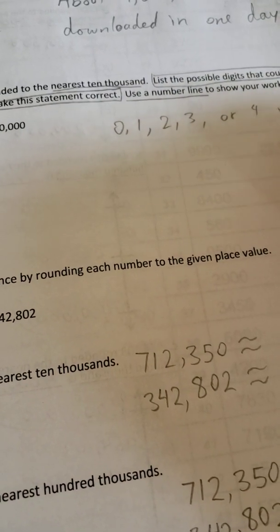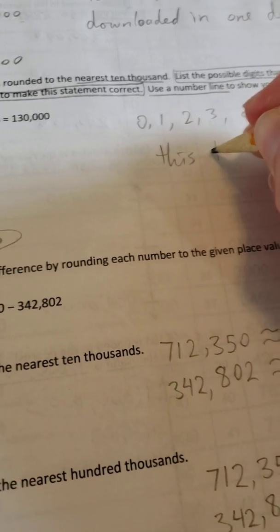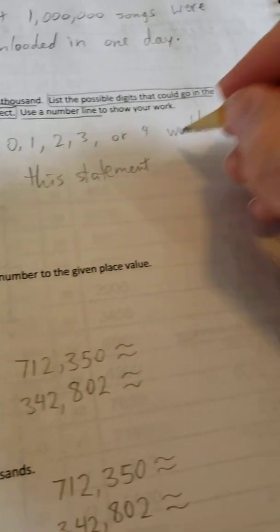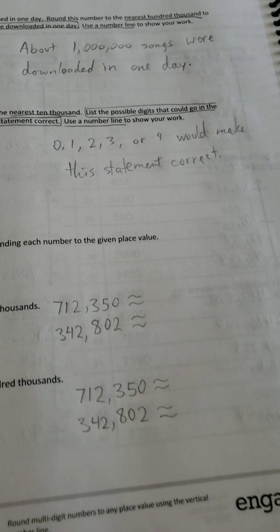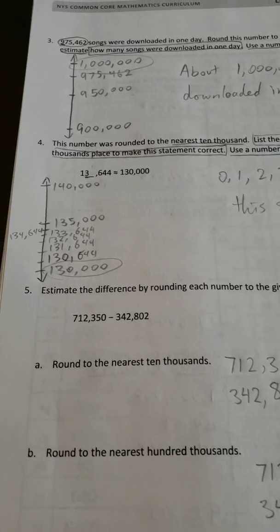would make this statement correct. 0, 1, 2, 3, or 4. Those would all round down to 130,000.